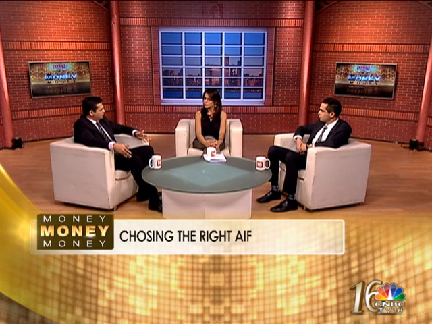In case of something which is pretty much listed, public equity, which can liquidate, the risk parameters are completely different from what you carry onto Category 2. Absolutely.